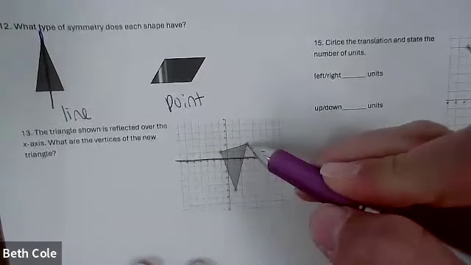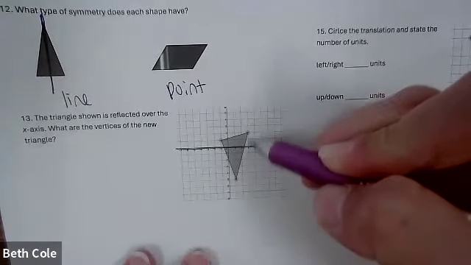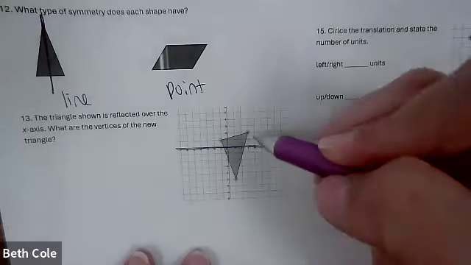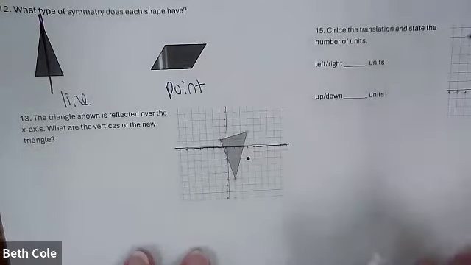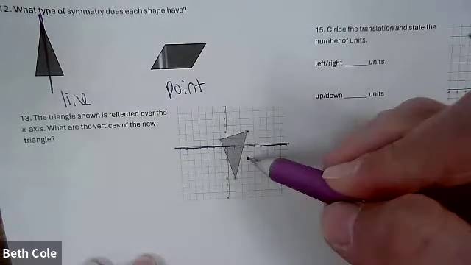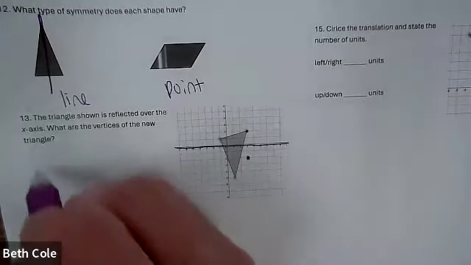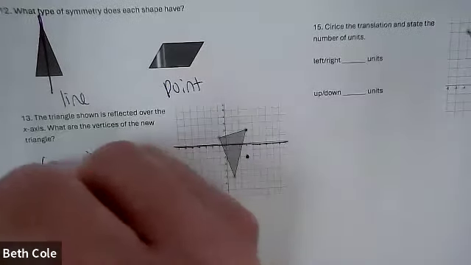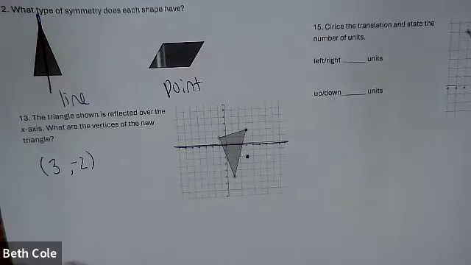So let's start with this one. Do you see how it's 2 boxes away from the x-axis? If you can count to 2, you can do this. You're just going to go 2 out the other side, and that's the new point. So I took this point and reflected it down here. What are the coordinates of that new point? 3, -2. Beautiful. Okay, we're just going to do that a couple more times.